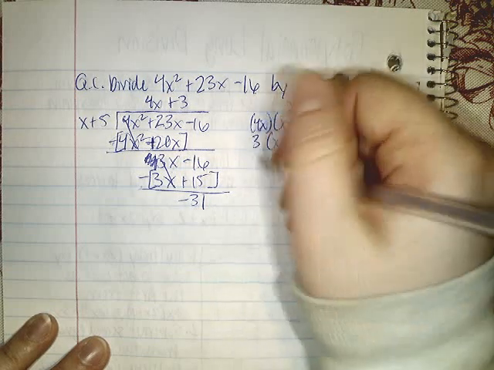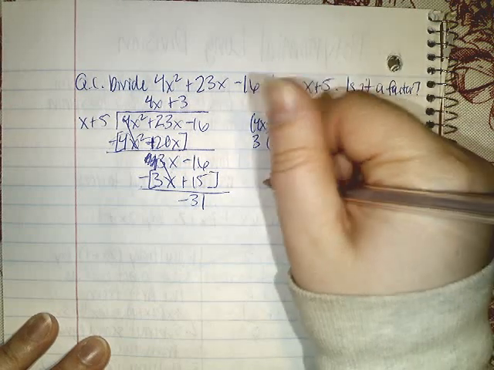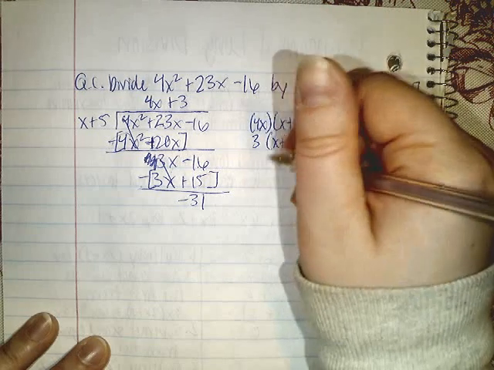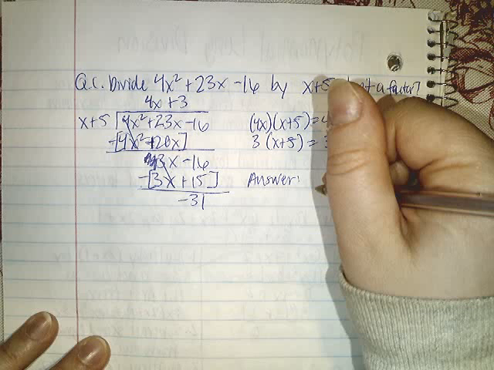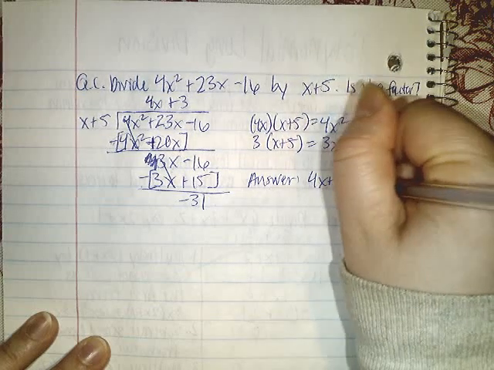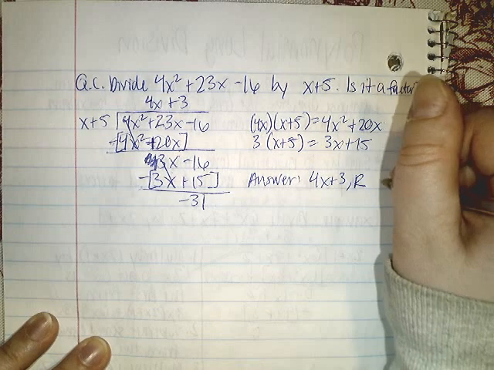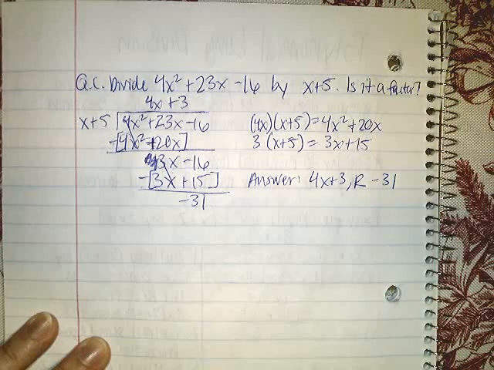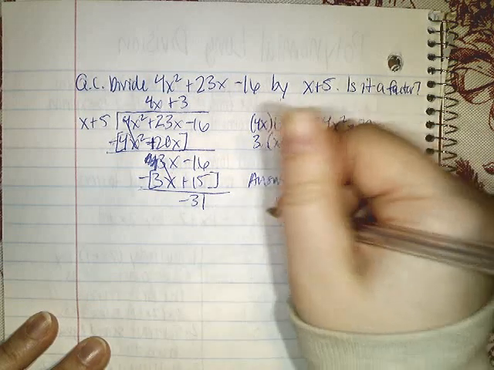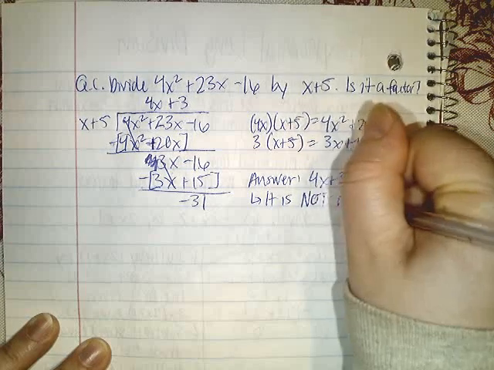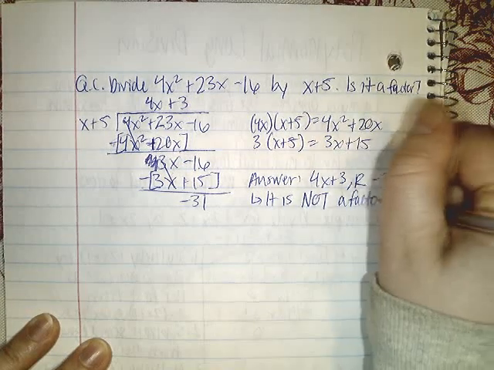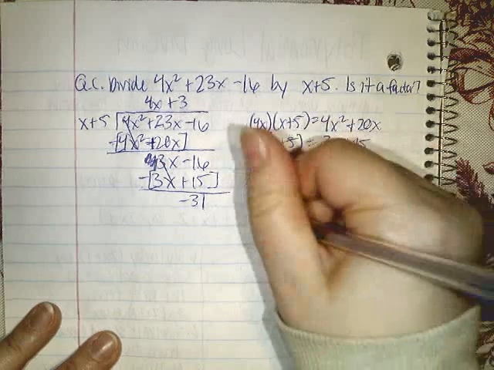So at this point, I know it is not a factor, or the solution would be 4x plus 3 remainder negative 31. And it is not a factor because there is a remainder.